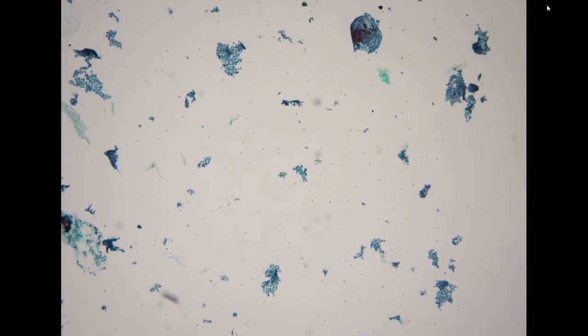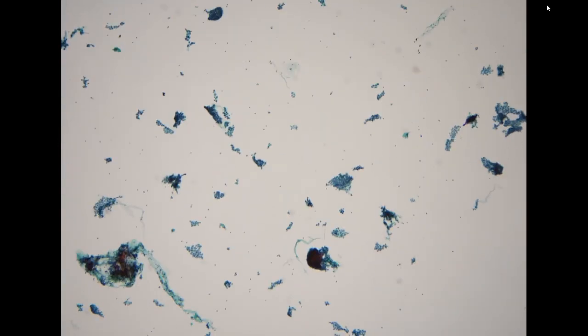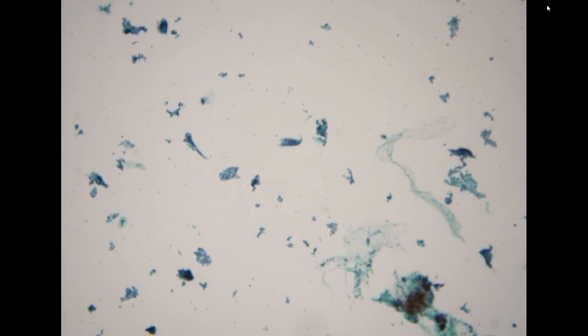So let's move to some fine needle aspiration. This is a thyroid aspiration. On low power, we see hypercellularity and scant colloid. Additionally, we already see some multinucleated giant cells here and there.